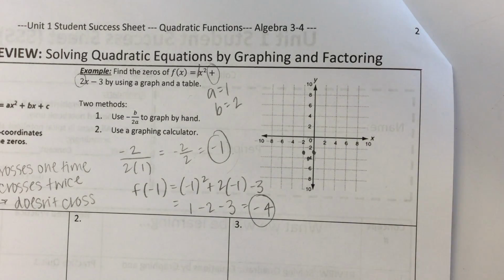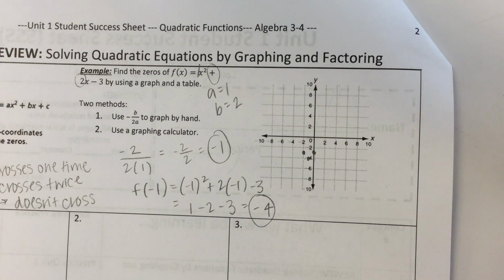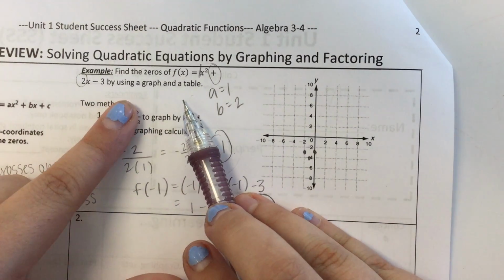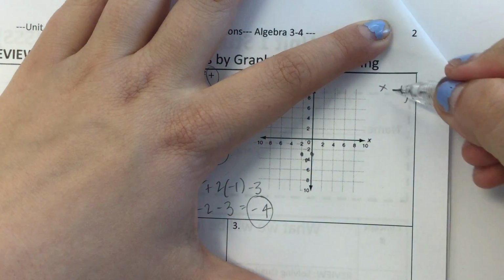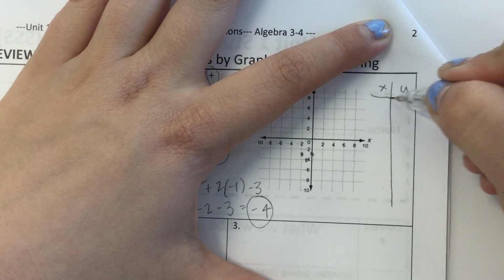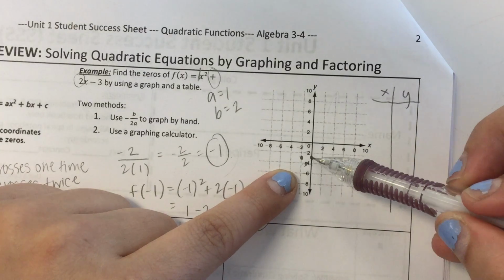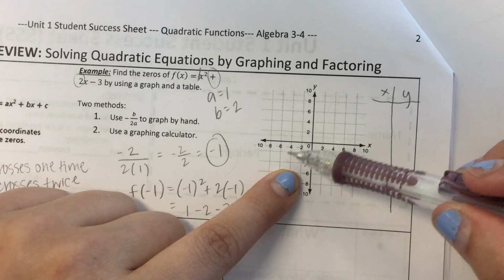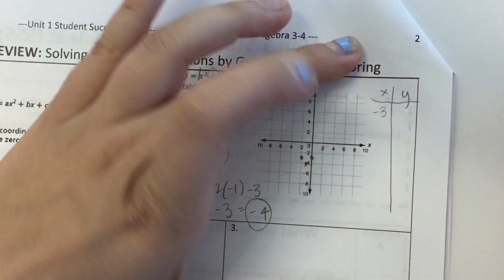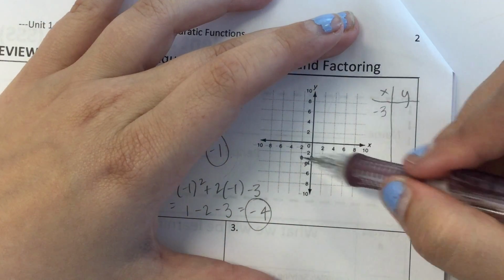Now you're wondering, Miss Hand, it's not crossing the x-axis yet. How do I find the points that cross the x-axis? All you have to do is plug in some other points. It says use a table, so we're going to make a table of values, x and y. We already have the x values negative 2, negative 1, and 0. Let's try some other points we haven't talked about yet: negative 3, and then 1.